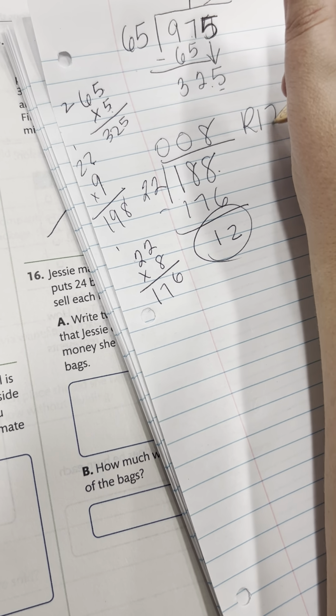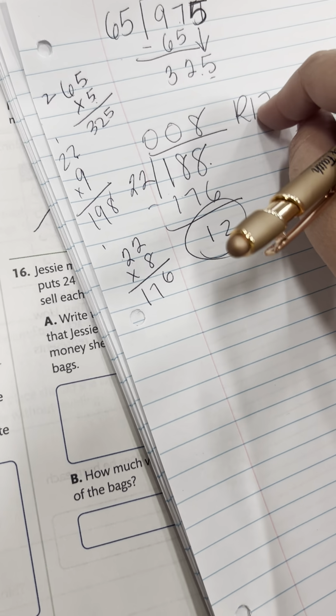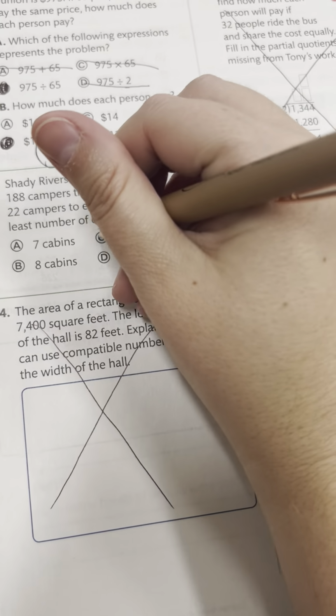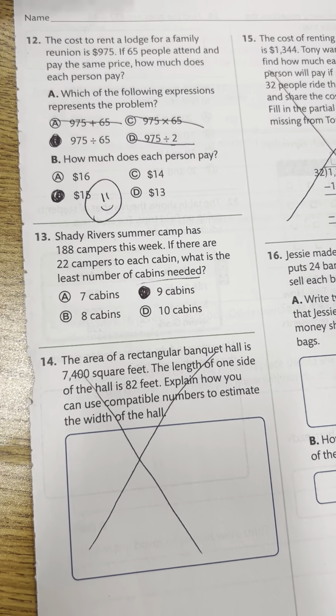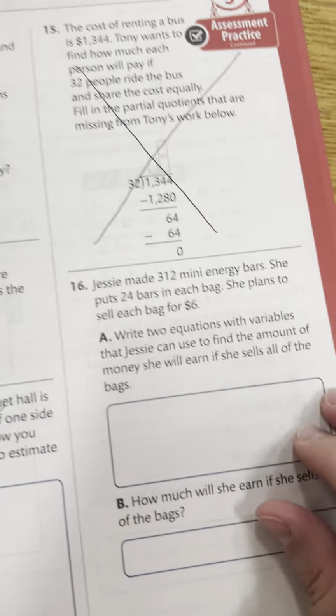So where are you gonna put those 12 little people? You can't just leave them out in the rain. So your answer is going to be 9. Here you go. We did one like that in our review today.